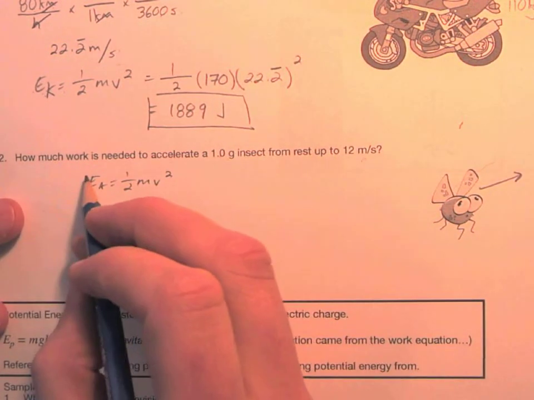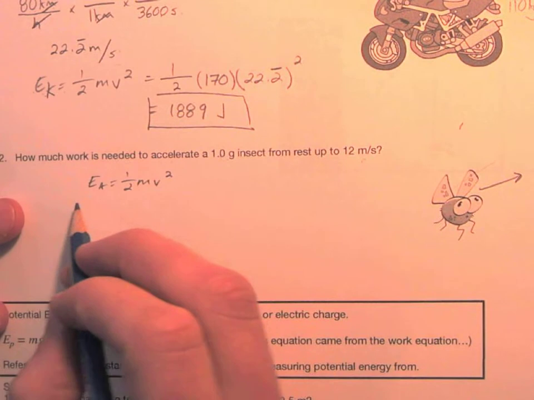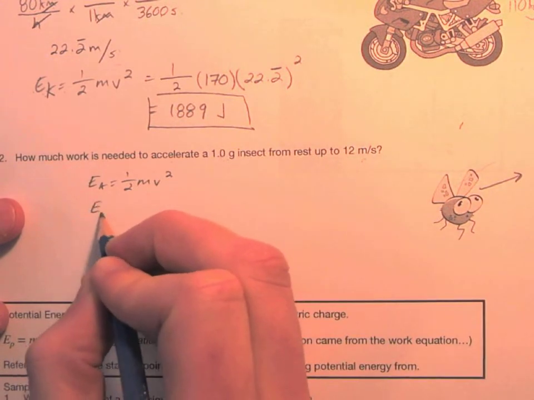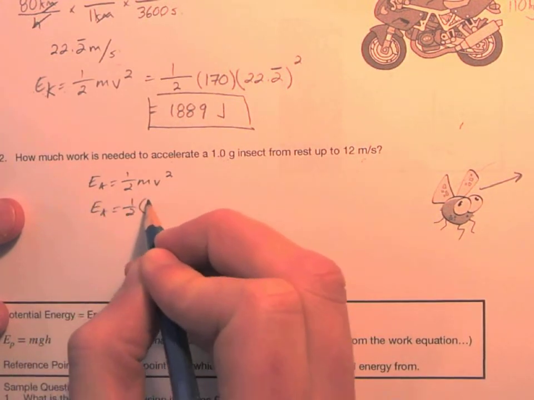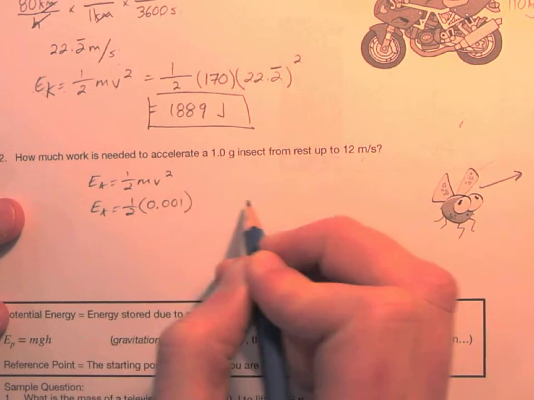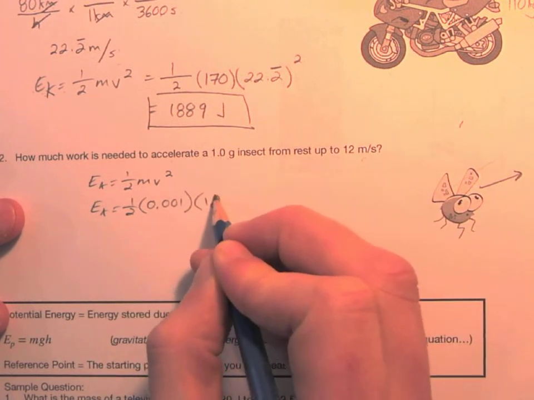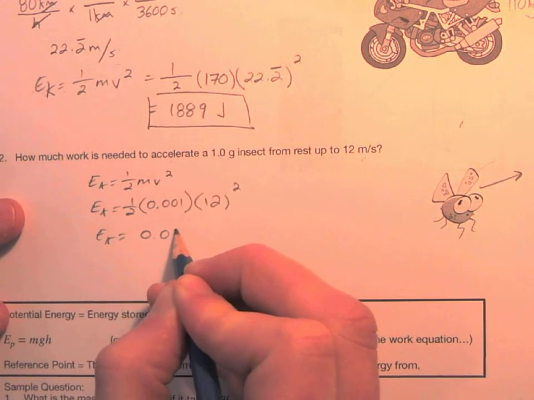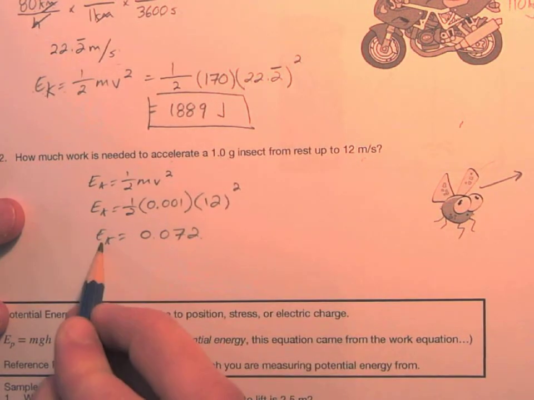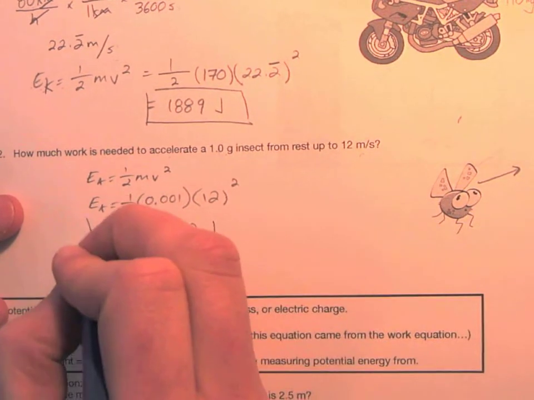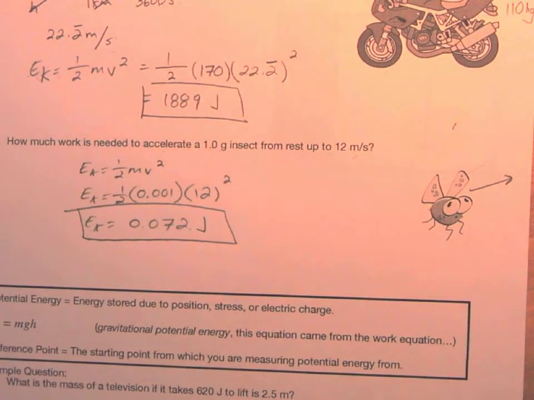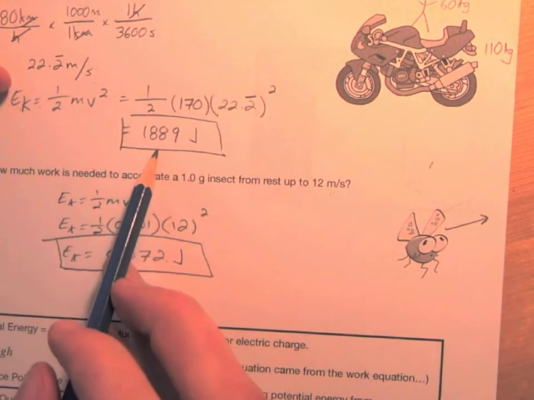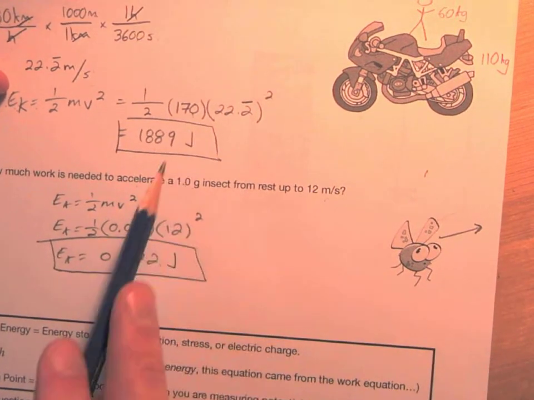So we know there's going to be 0 work to start, and then it's going to go half. Our mass should always be in kilograms, so 0.01, and v is in meters per second, so we're good there. If we plug that in, we get 0.072. What's the unit? It's energy, which is in joules. So 0.072 joules for this bug to get to 12 meters per second, which is a lot less than that motorbike. So you can see that mass plays a part.